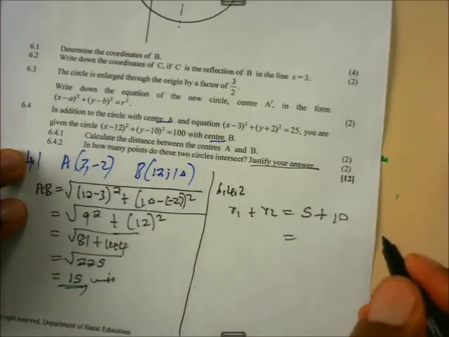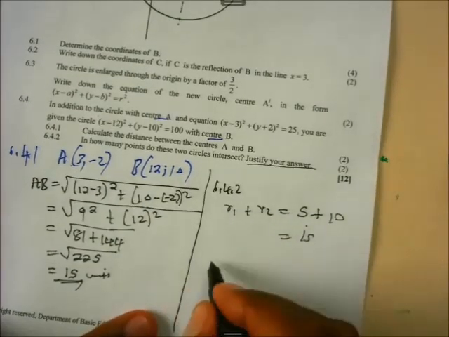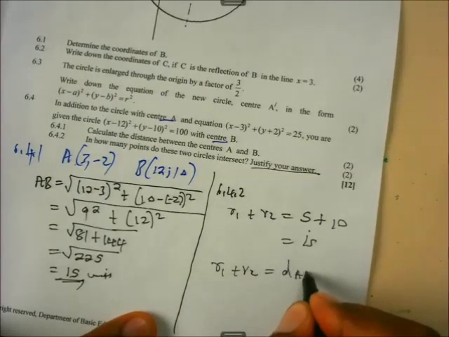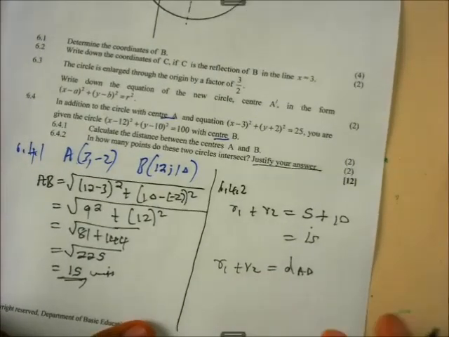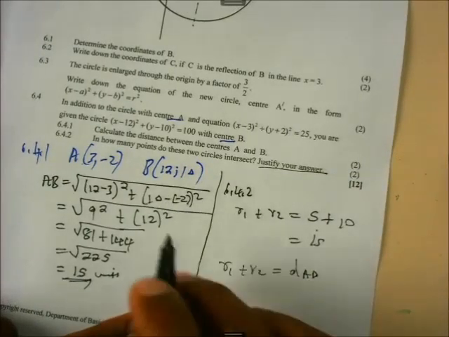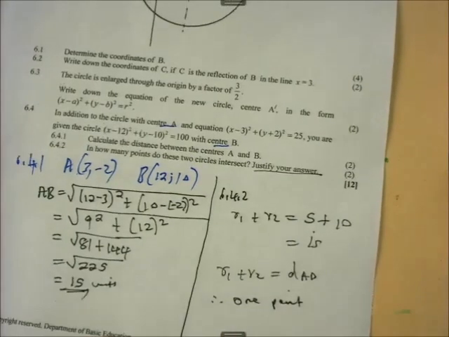Now when I add the two, 5 plus 10, it's 15. Now you can see the sum R1 plus R2 is equal to the distance of AB. Therefore, we can conclude that the two circles will intersect at 1 point, because the sum of the radii is equal to the distance between the two centers.